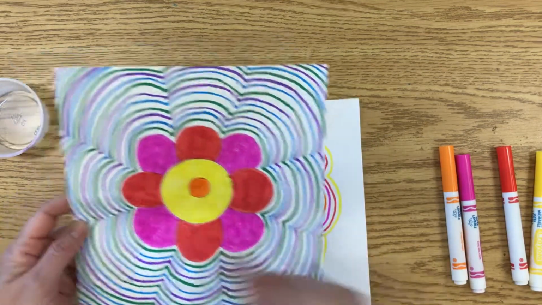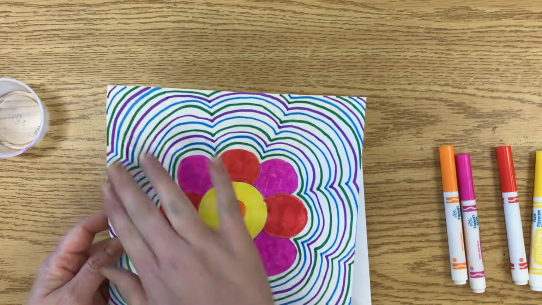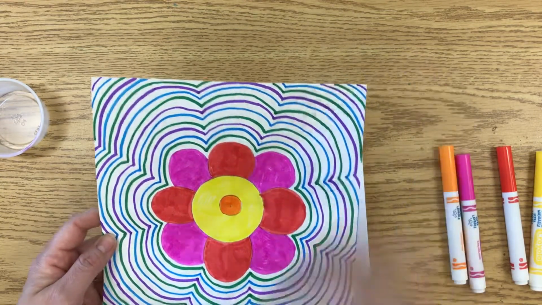So that can be a little bit tricky in the corners, and you just need to try your best to do that so that you finish the pattern all the way to the very edges of the paper.